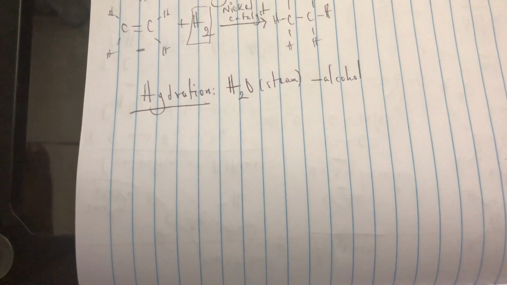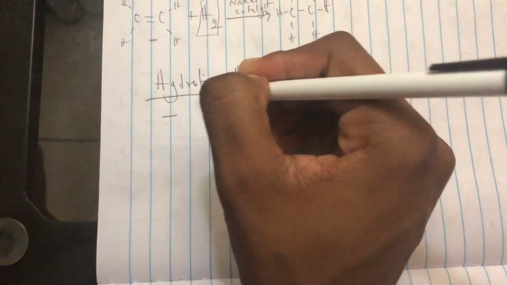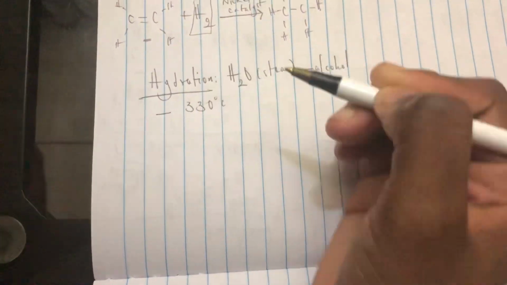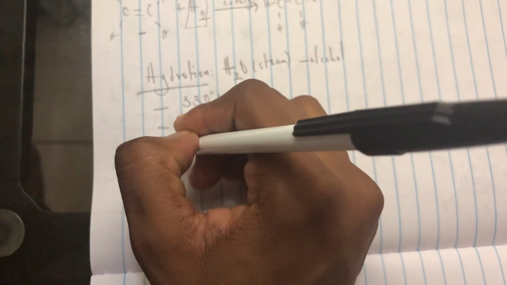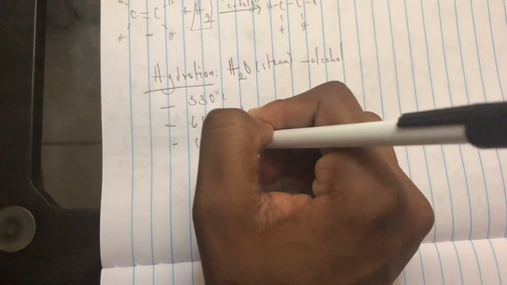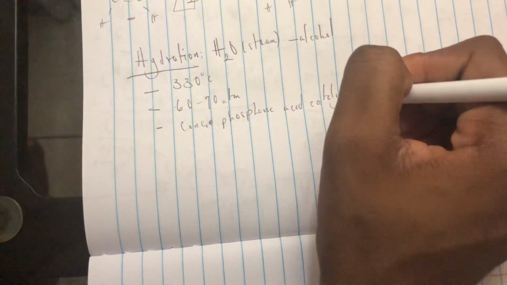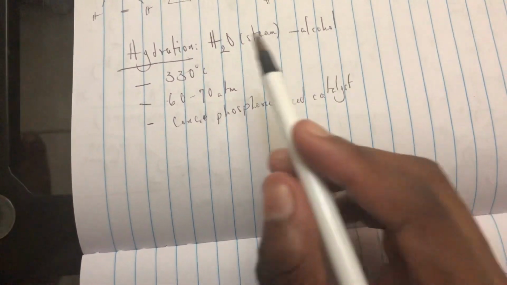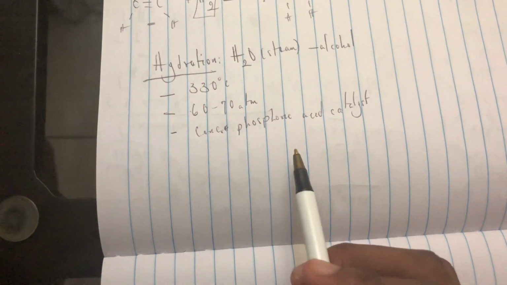This reaction is quite important industrially for the production of alcohols, and it occurs under the following conditions. The temperature is going to be around about 330 degrees Celsius. The pressure would be about 60 to 70 atmospheres. And the catalyst that we'll be using today would be concentrated phosphoric acid. Okay, so when the reaction is complete, the reaction chamber holds unreacted ethene, ethanol, and water.